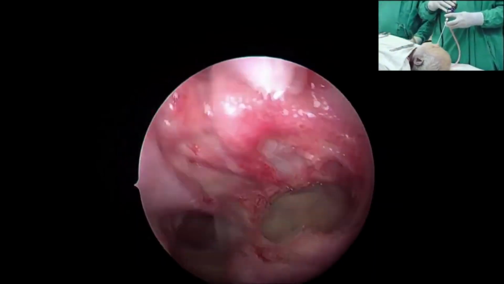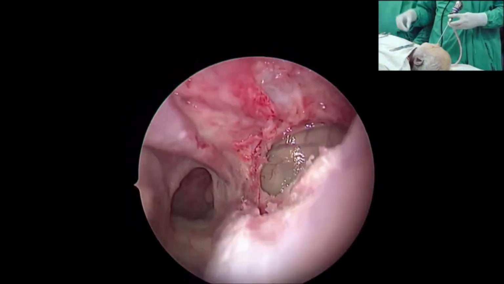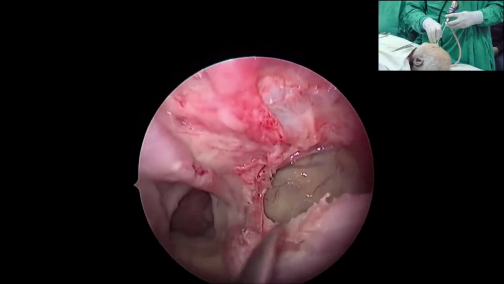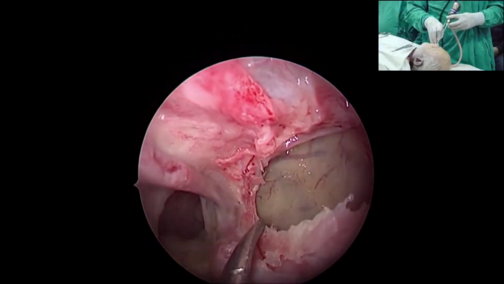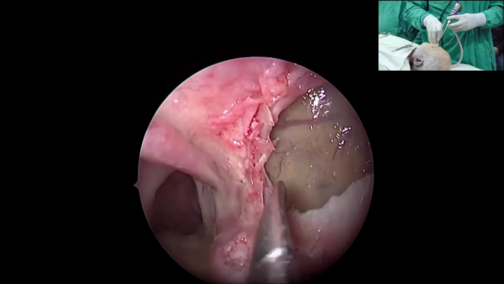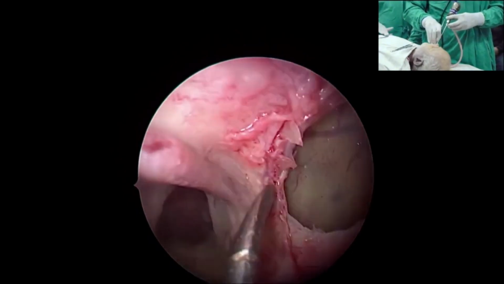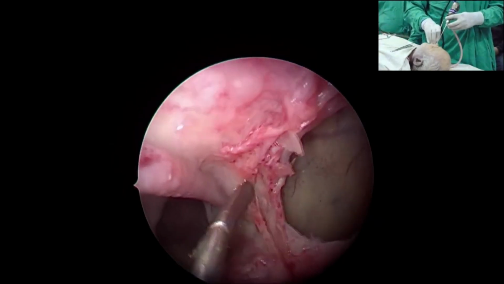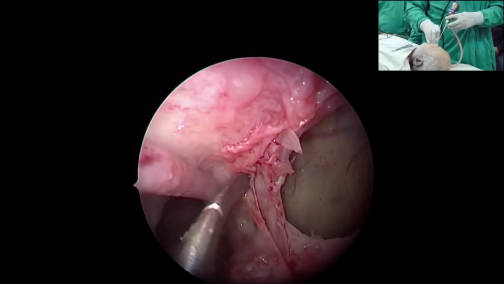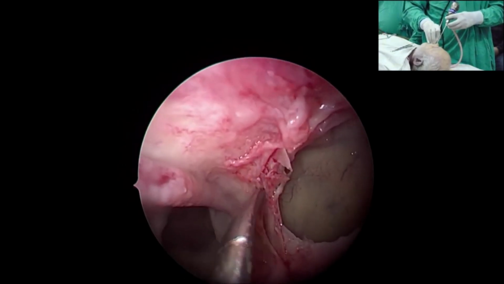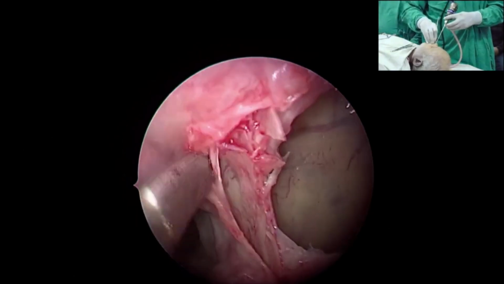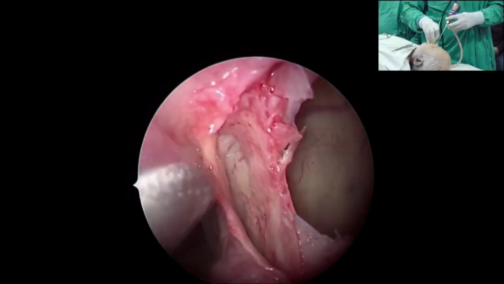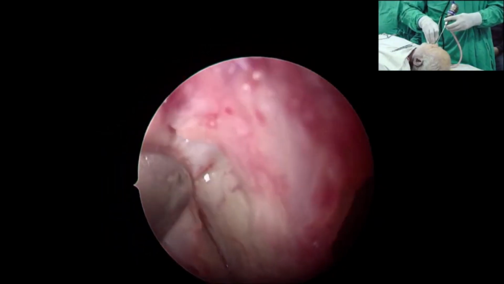Here, at this point, we must be careful about certain things. Though I will come later in detail about the anatomy in this region, here I need to point out certain issues. See this? The posterior part of this bone. This is the palatine bone. Can you see this? This is the palatine bone, and see posteriorly the attachment of the middle turbinate. See this?